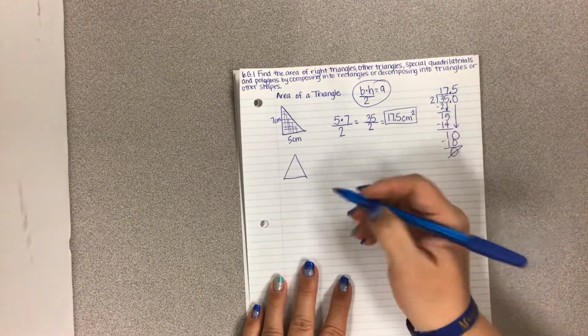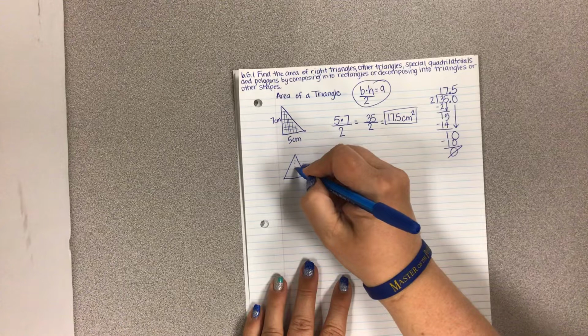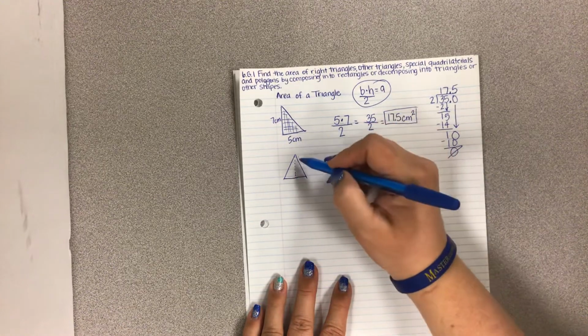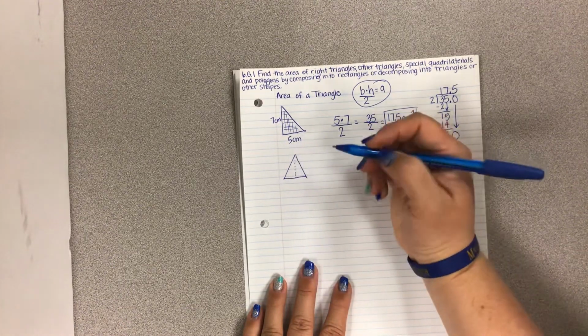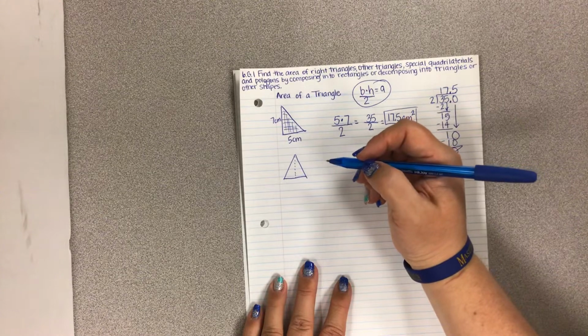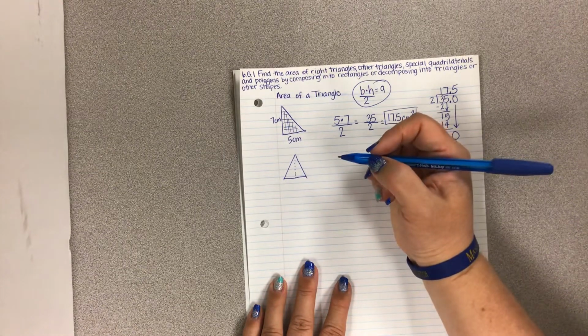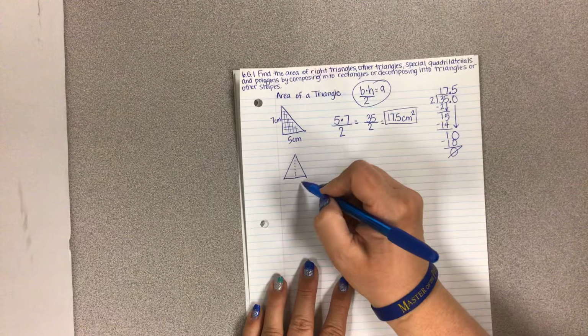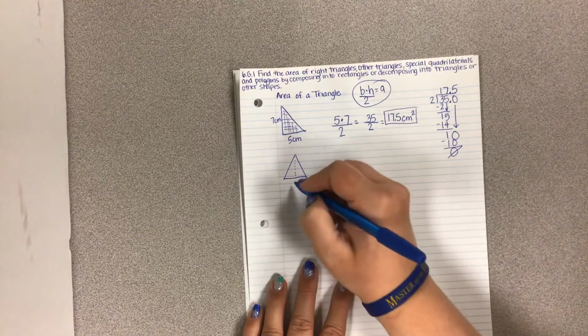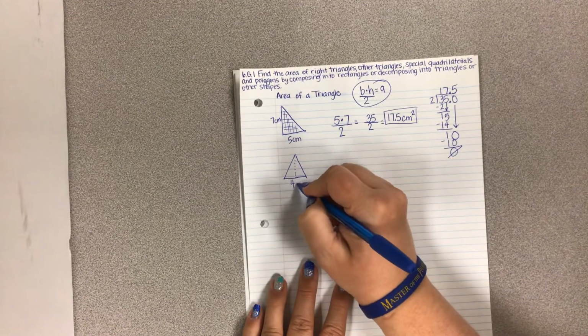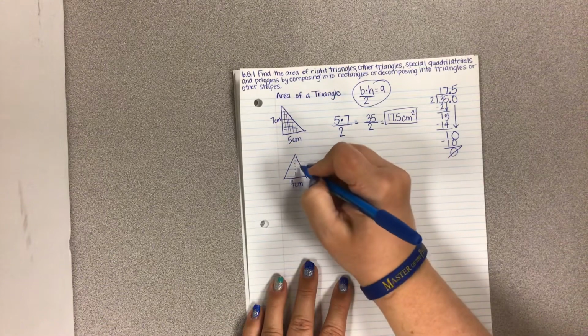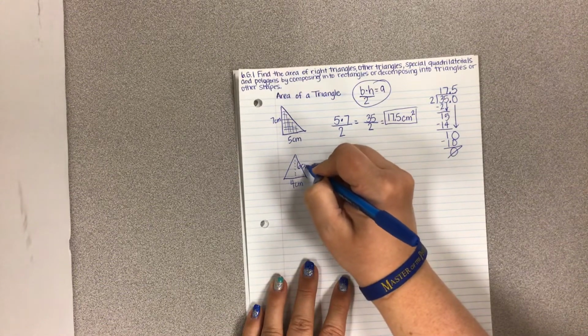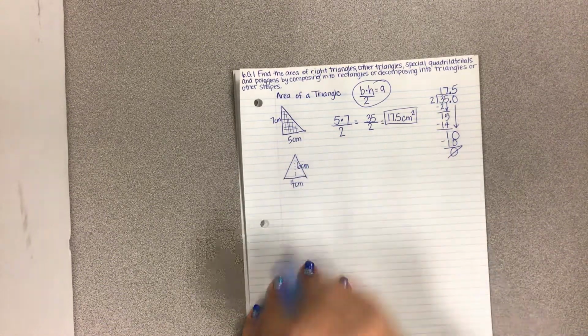Now, for that acute triangle, it's going to look a little bit different when you do the labeling on it. Your height is going to be right here in the middle, because a diagonal line cannot be your height. Ever, ever, ever, as far as I can think of in geometry. So the base of this is going to be 4 centimeters. And the height is 6 centimeters.